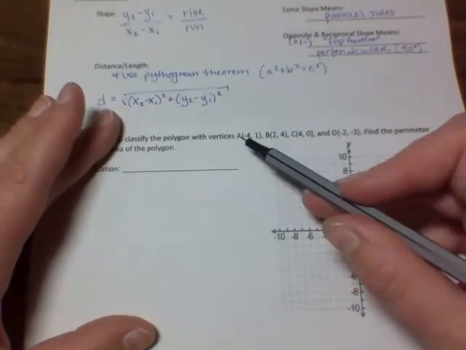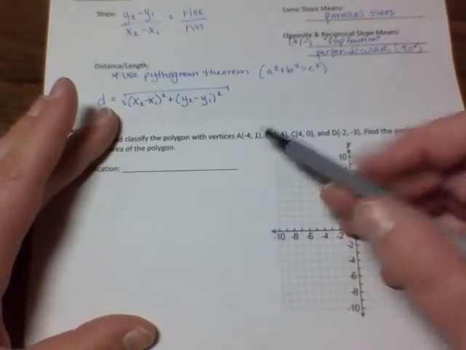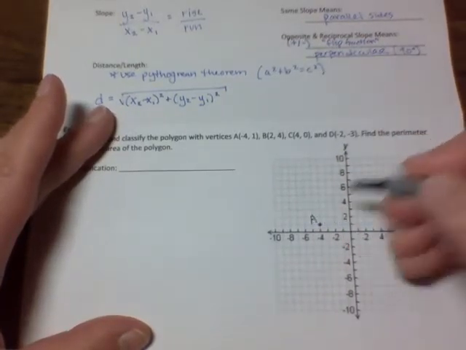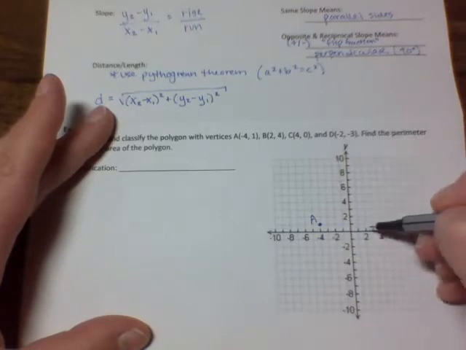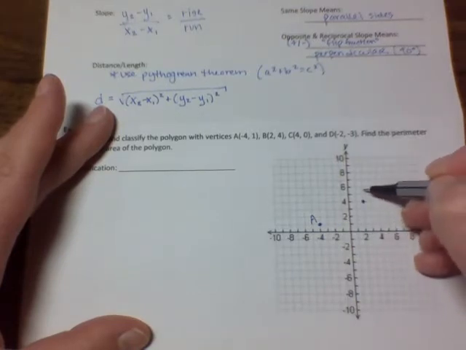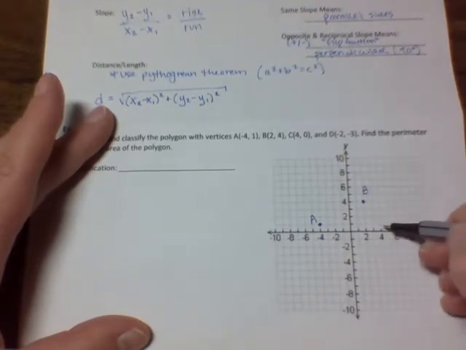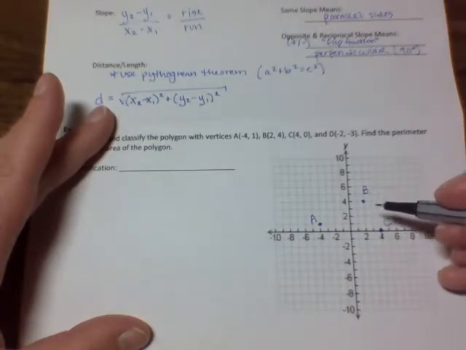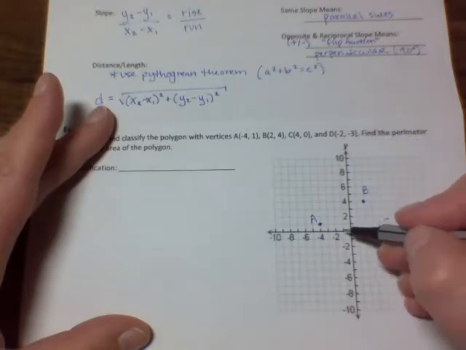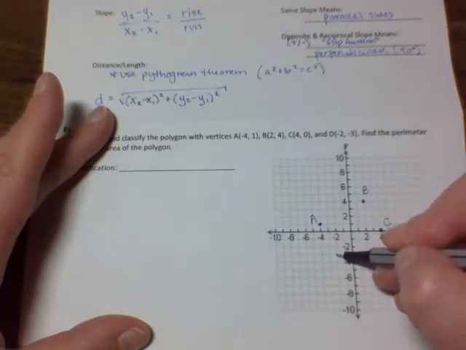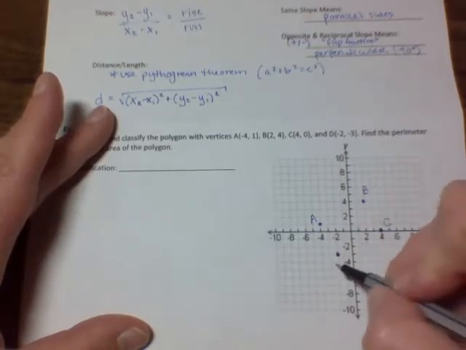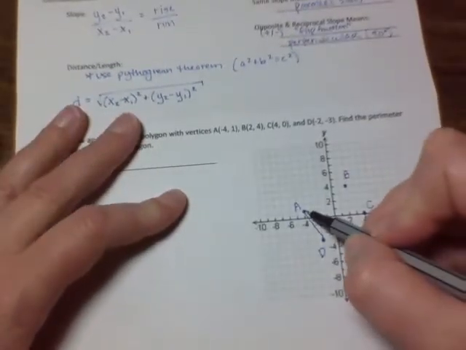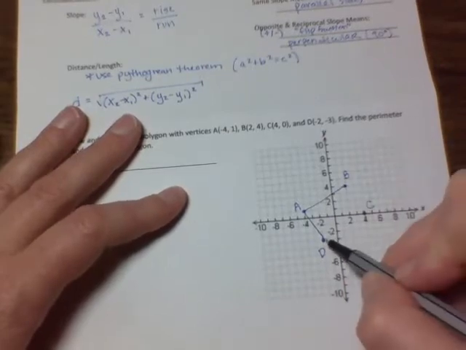So in part A here, we need -4, 1 as our first coordinate. After that, we're going to 2, 4, then 4, 0, and then where am I? -2, -3. All right. And so, as you can see, there's probably a rectangle happening here.